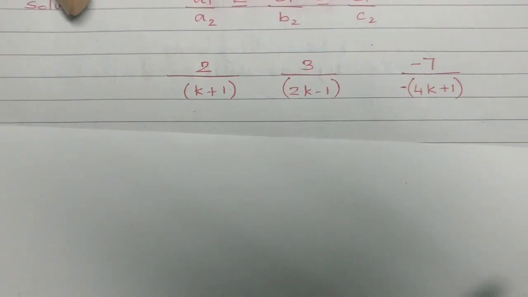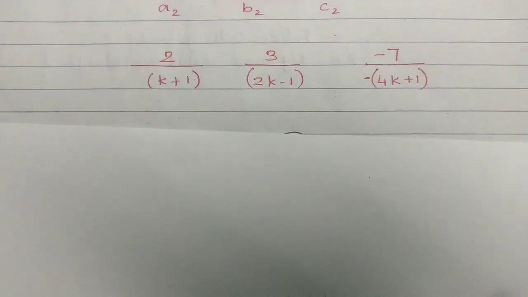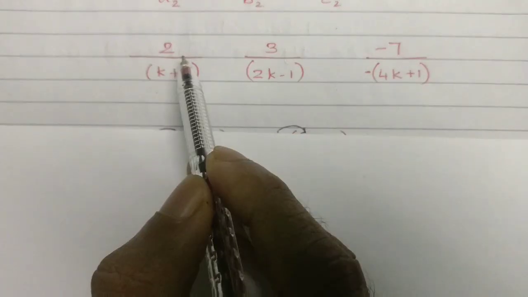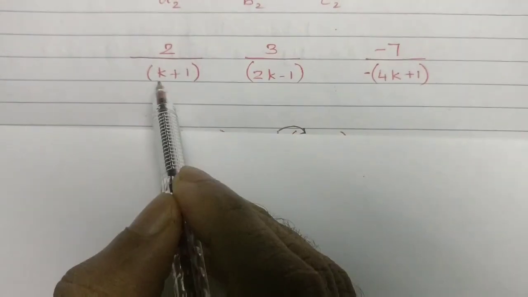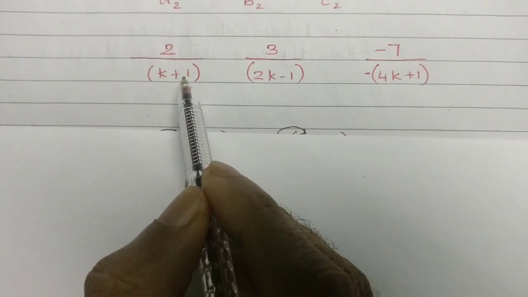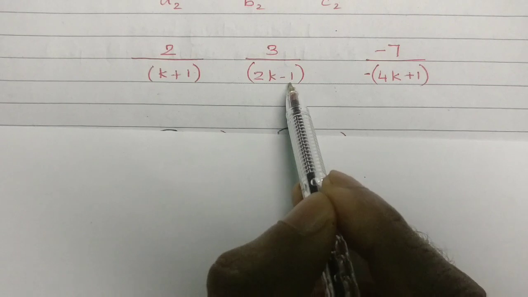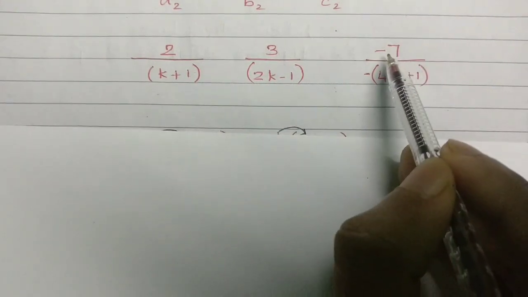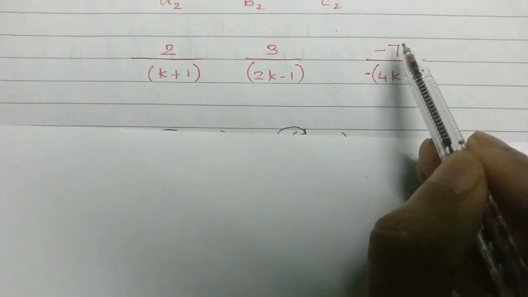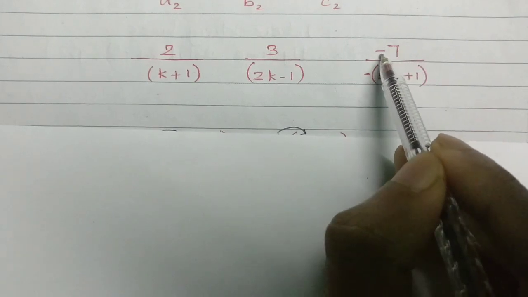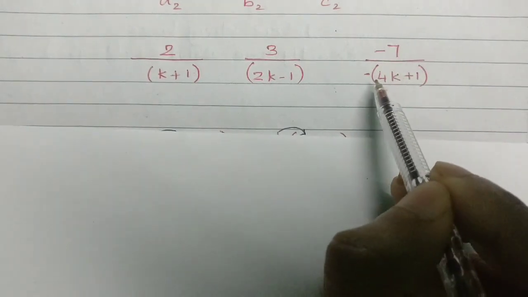So here, if I write this in the general form, it will be 2 upon k plus 1, 3 upon 2k minus 1, and here because I had transposed that 7 on the other side of equal to, there will be a minus sign that's coming in.